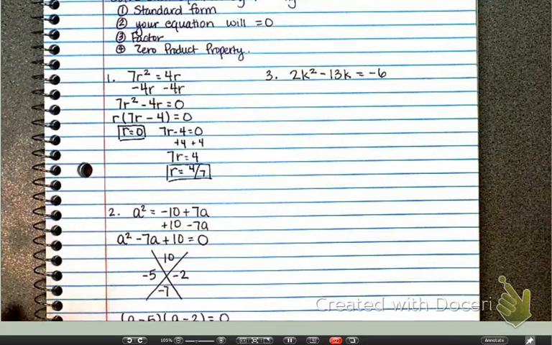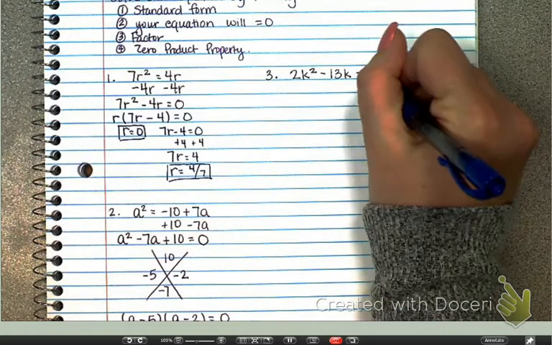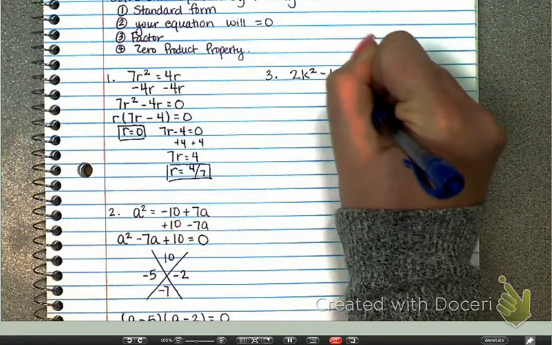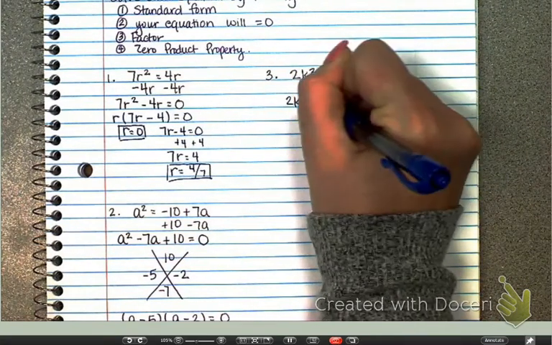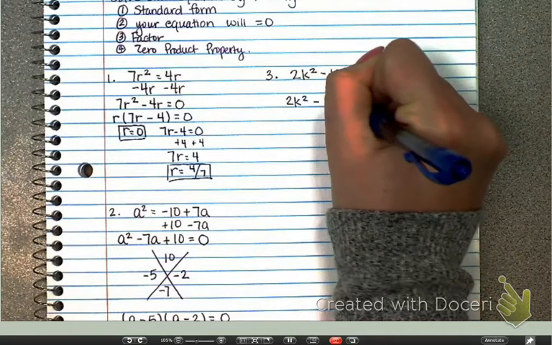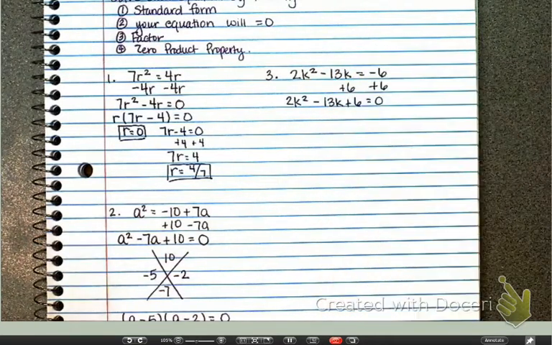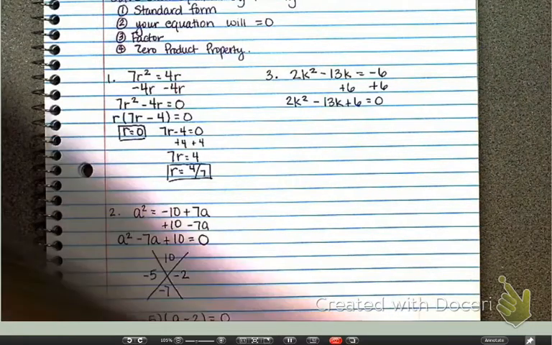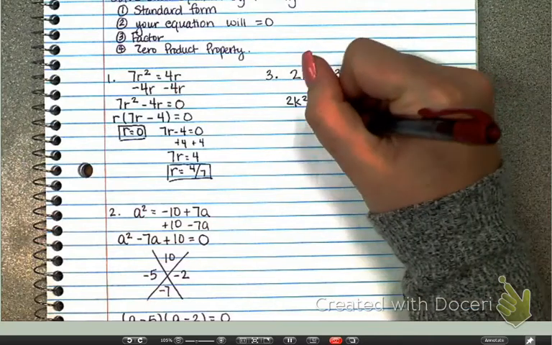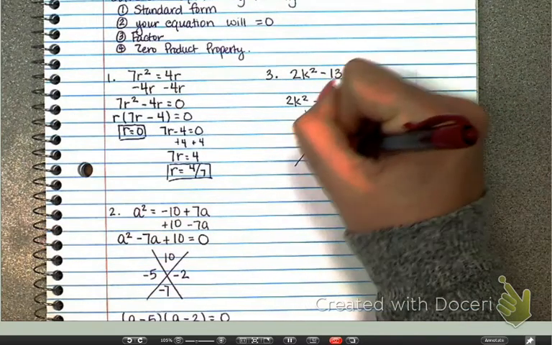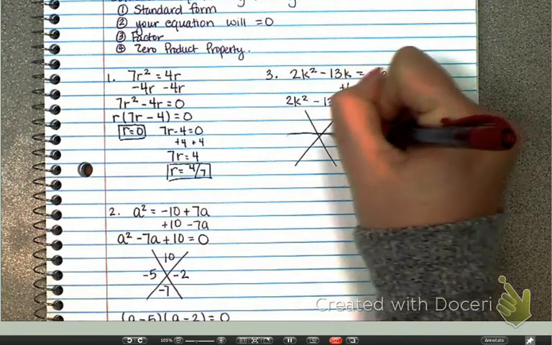Okay, what do I need to move to get this set equal to 0? The 6. So I'm going to add 6 to both sides. So you should have 2k squared minus 13k plus 6 equals 0. Okay, now we're going to factor. There's no GCF. My A term is greater than 1, so that tells me I'm using the super X.